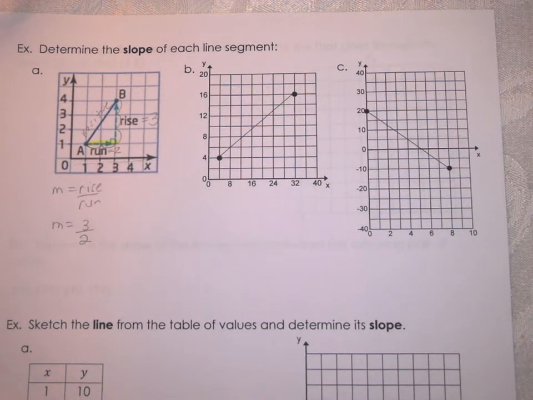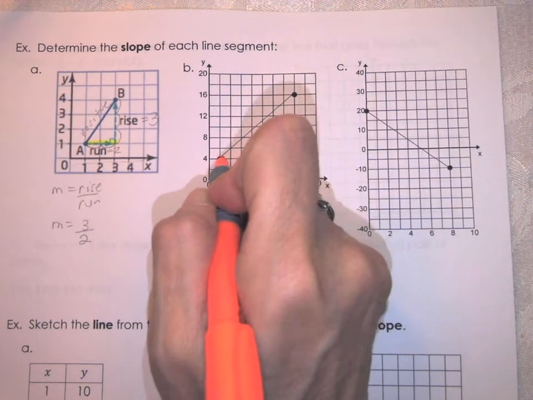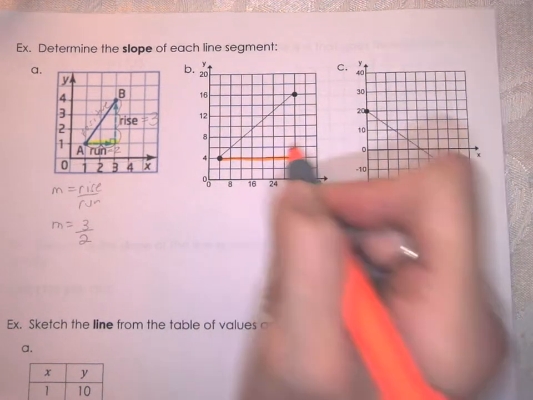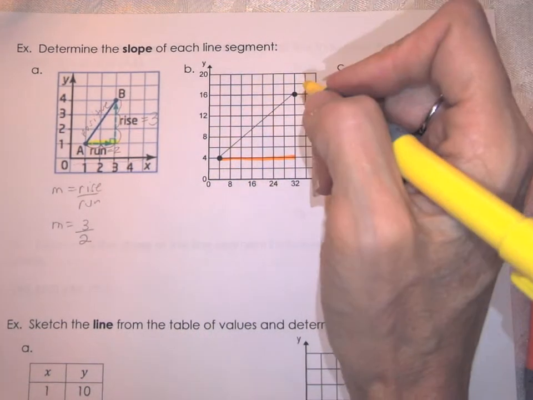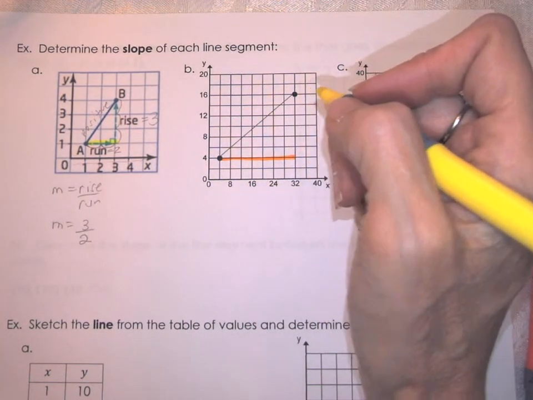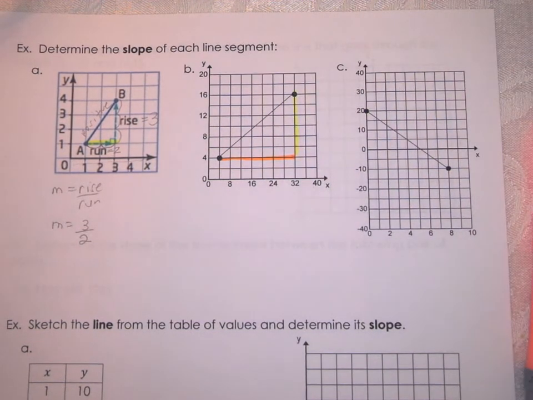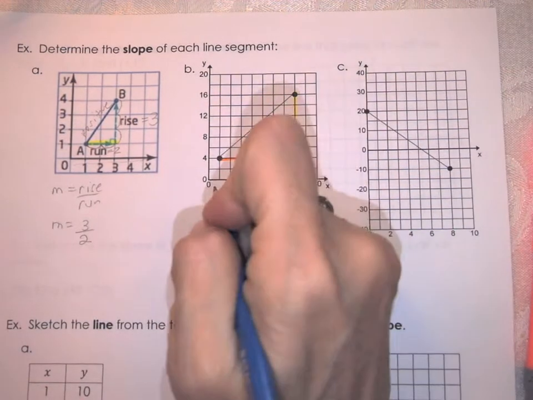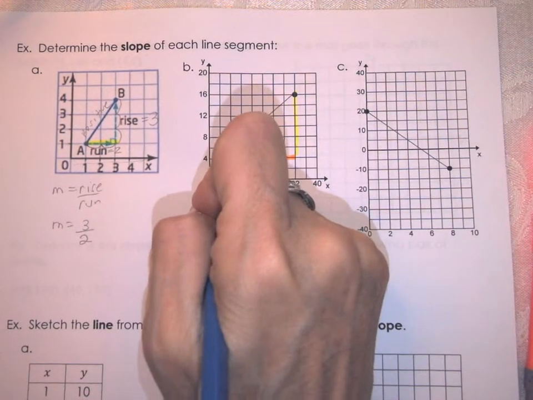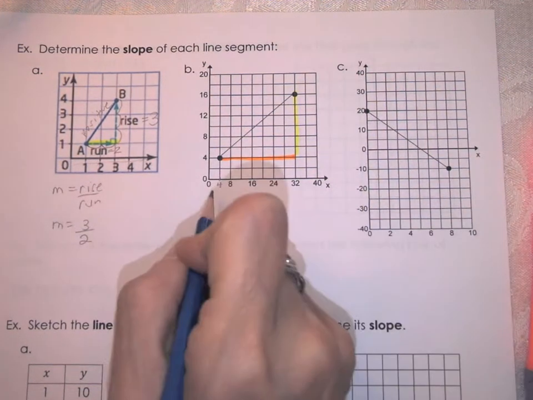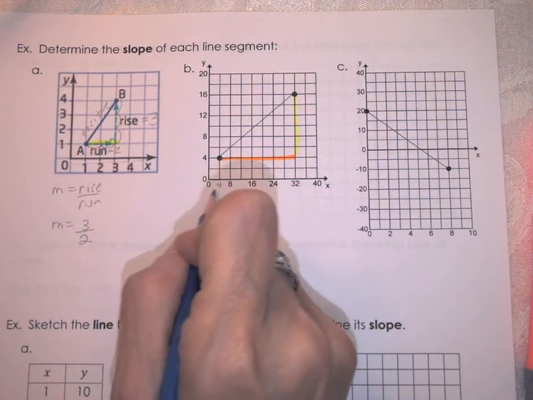So our next one, we're going to label the rise and the run here. I'm going to go over and up, and I'm also going to look at the scale of my graph. Horizontally, each square represents 4 because 2 squares represent 8.